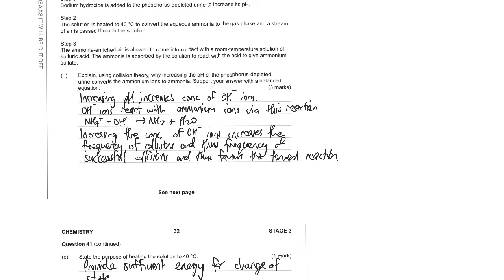Right, so ammonium into ammonia is the acid turning into the base form. Okay, so increasing the pH increases the concentration of OH minus ions. So that's what it's asking you about. Why does the increased pH do this? So those OH ions, what do?